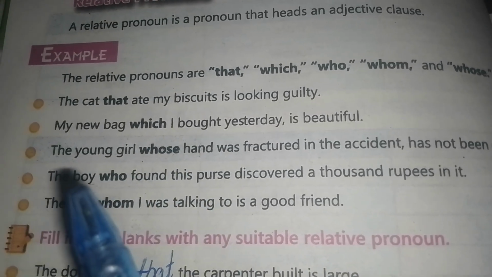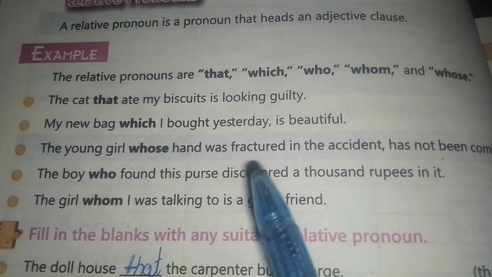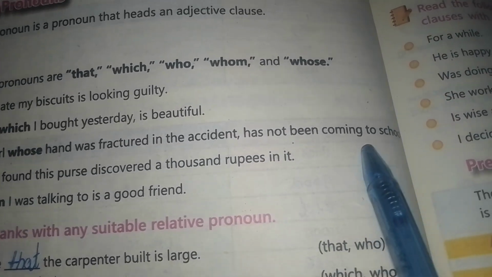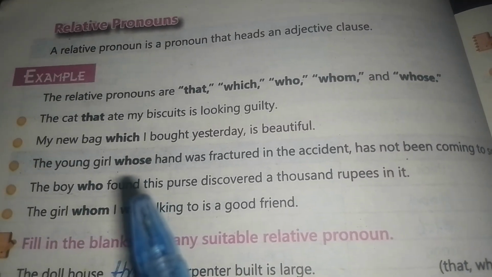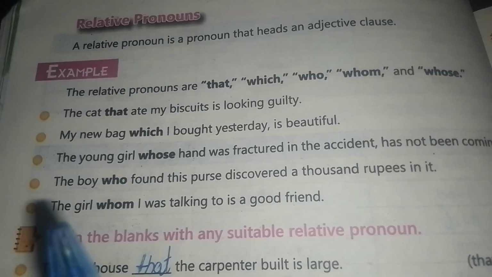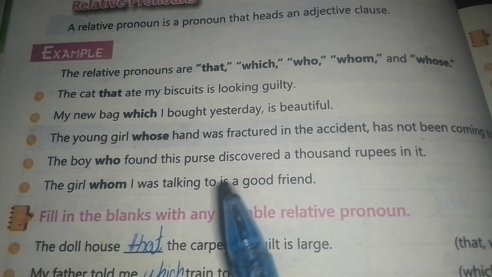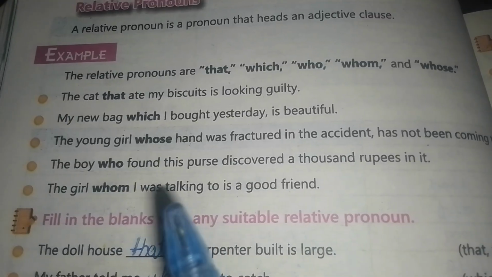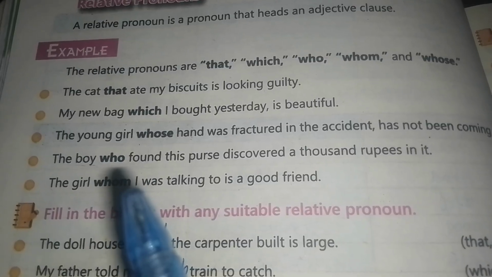Next, number 3 पर sentence है the young girl whose hand was fractured in the accident has not been coming to school. In this sentence, word whose is a relative pronoun. Next, number 4 पर sentence है the boy who found this purse discovered 1,000 rupees in it. In this sentence, word who is a relative pronoun.